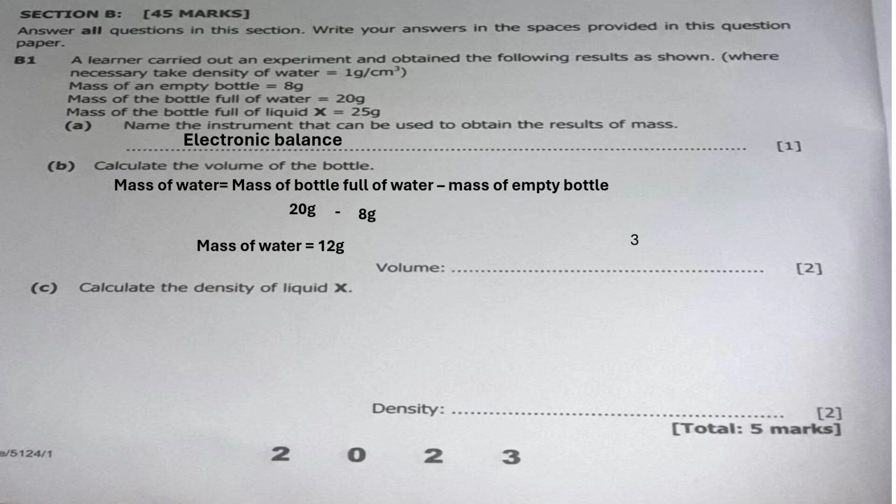So in this case, our volume will be 12 centimeters cubed. Why? Because the density is 1, meaning the mass and the volume are equal. Hence the volume of the bottle will be 12 centimeters cubed. So our answer for volume in question B is 12 centimeters cubed. And after doing these calculations, we would have scored 2 marks. Let's go to question C.